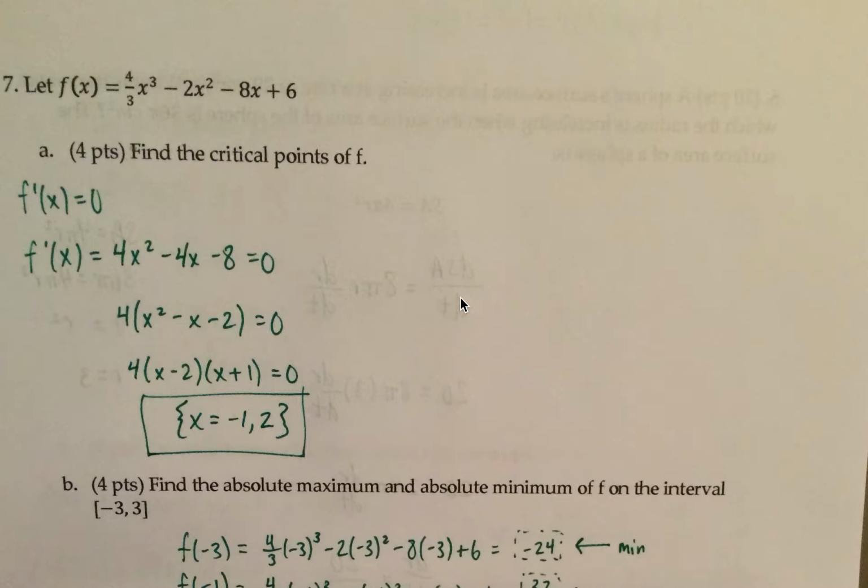All right, let's look at number 7 here. f of x is 4/3 x cubed minus 2x squared minus 8x plus 6. Find the critical points of f. Remember, the critical points are all that means is the points where the first derivative is 0. So I'm just going to figure out what f prime of x is and set it equal to 0.